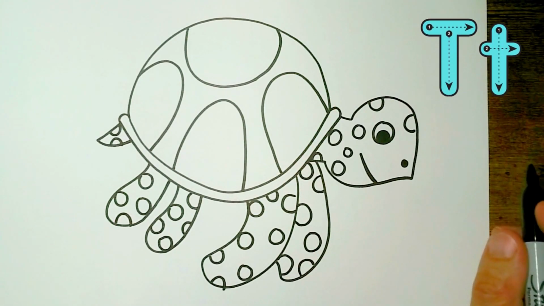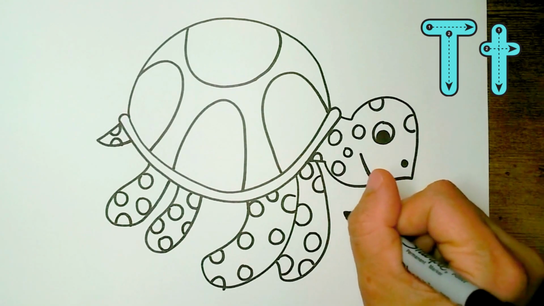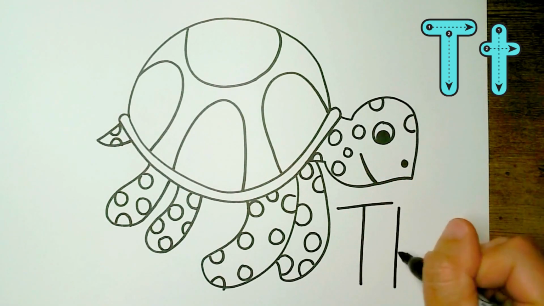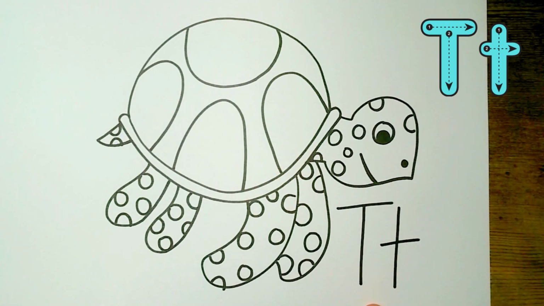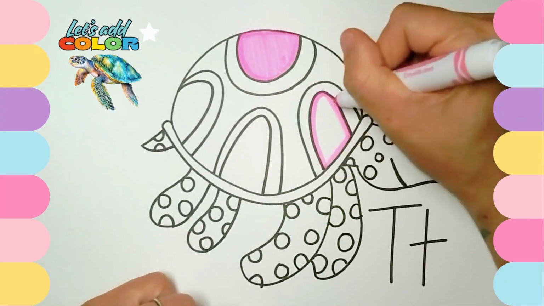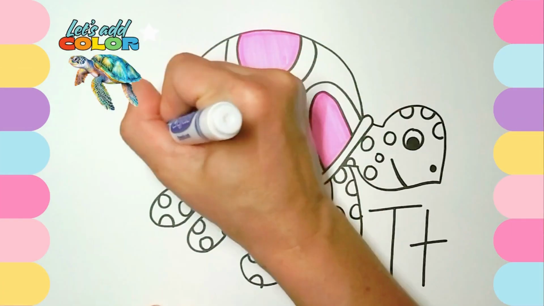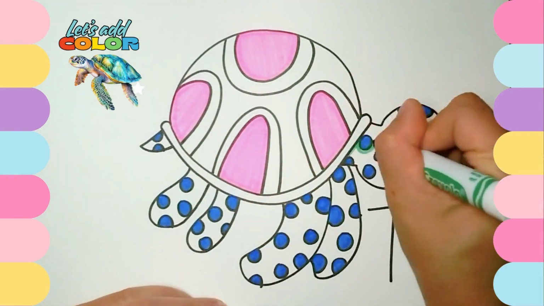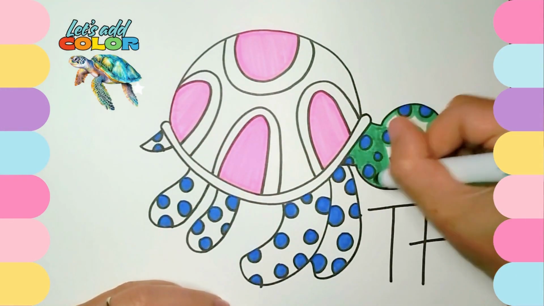Now remember your turtle begins with the letter T, so I'm going to do a big T and a little t just to help me remember. Let's add some color. I chose to make my turtle green with blue spots, and his shell is pink, purple, and yellow because that's what looks good to me.